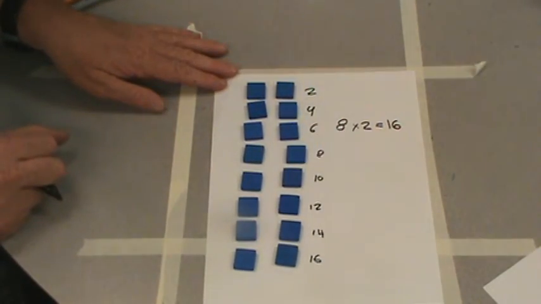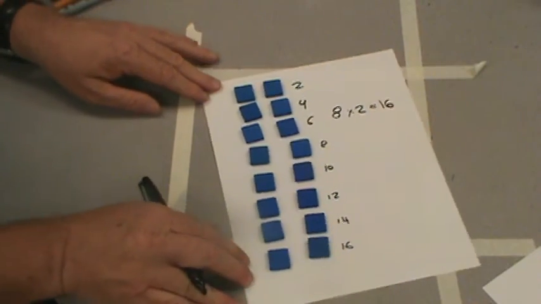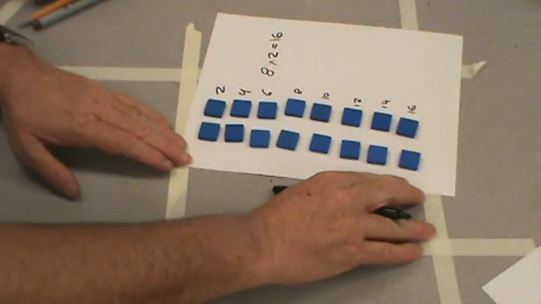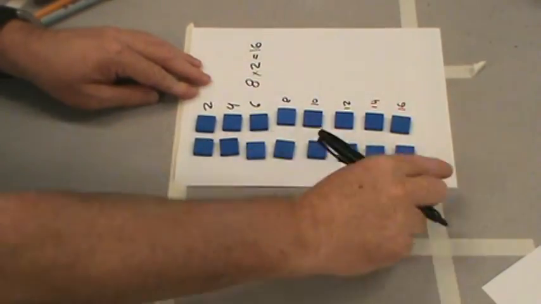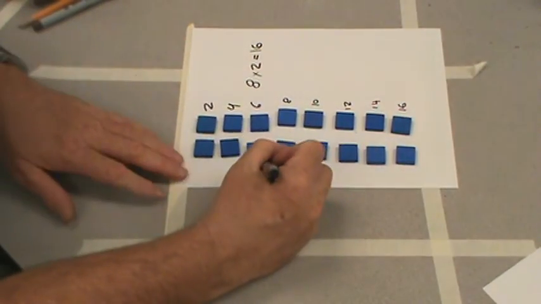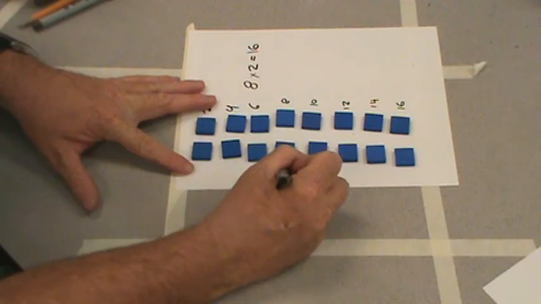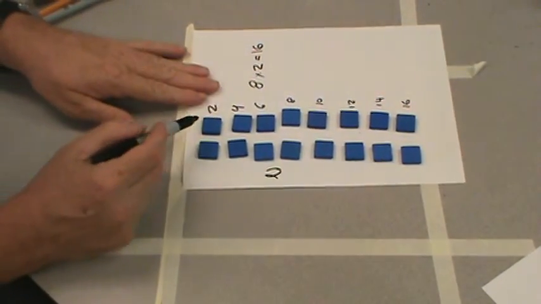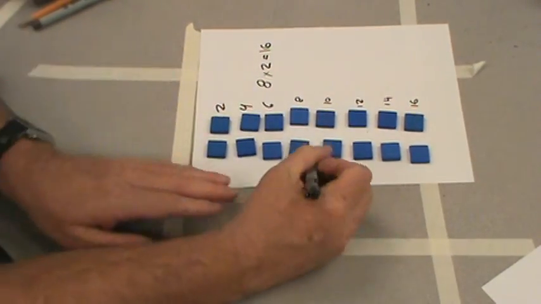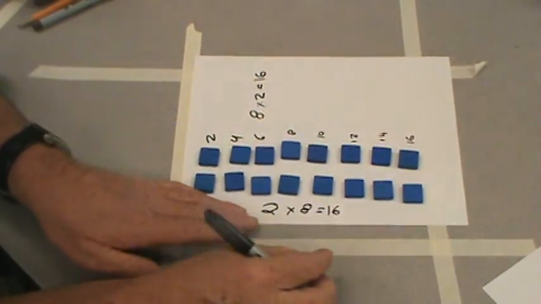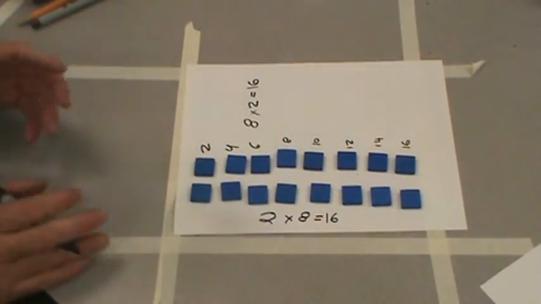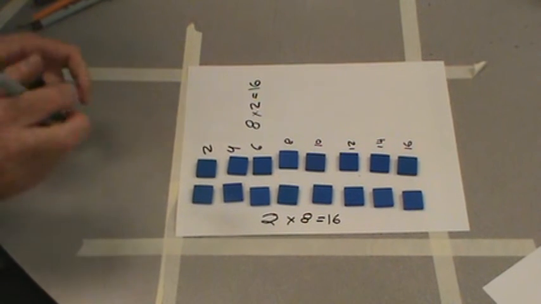But what if we wanted to turn it 90 degrees? Now we have 2 rows. So that's going to be my first factor number here, 2. And what are we going to multiply them by? 1, 2, 3, 4, 5, 6, 7, 8. So it's 2 times 8 equals 16. So we could see that 8 times 2 equals the same as 2 times 8.